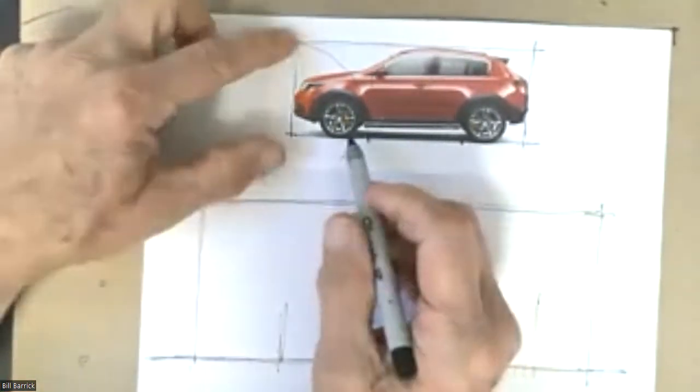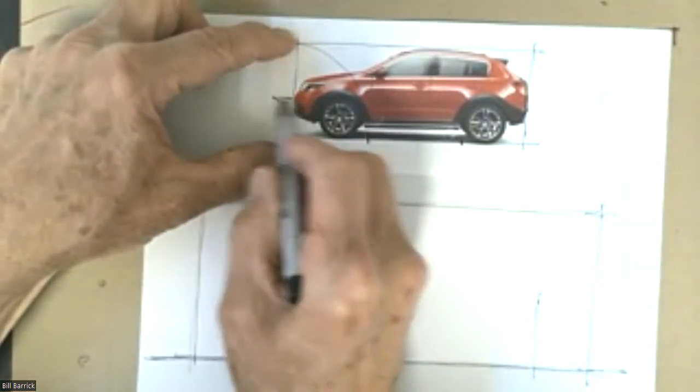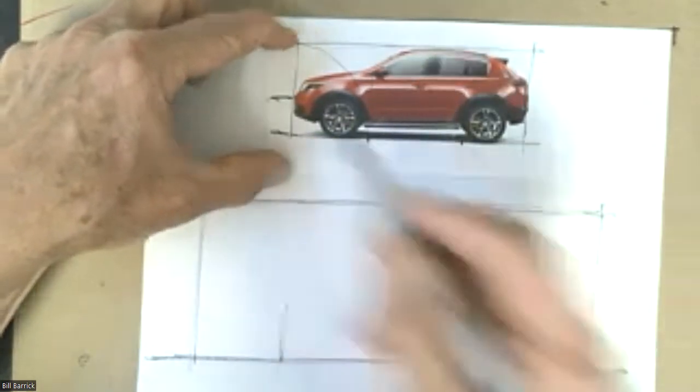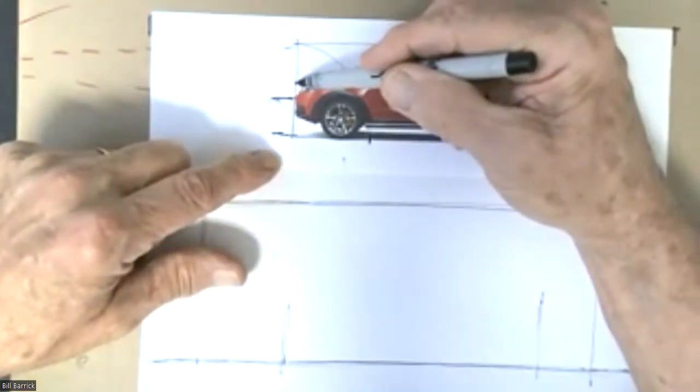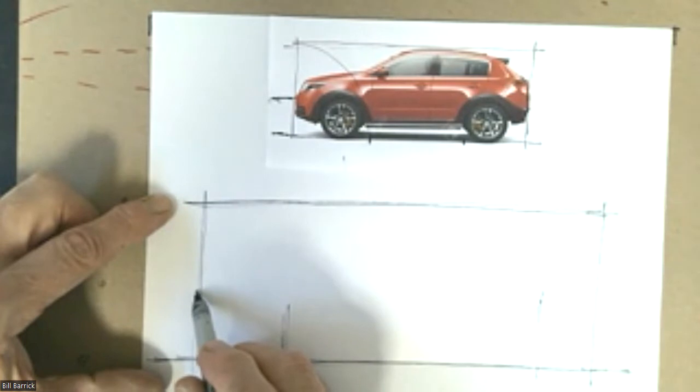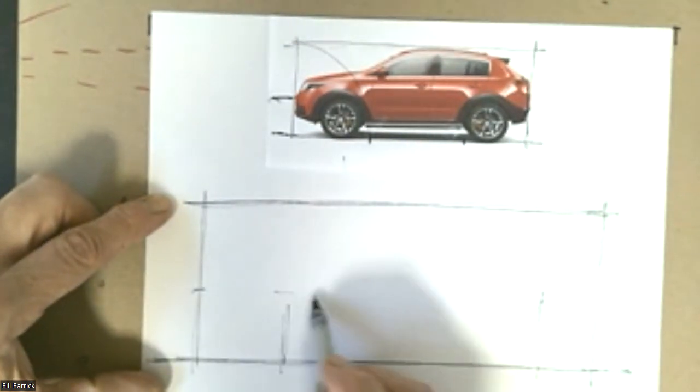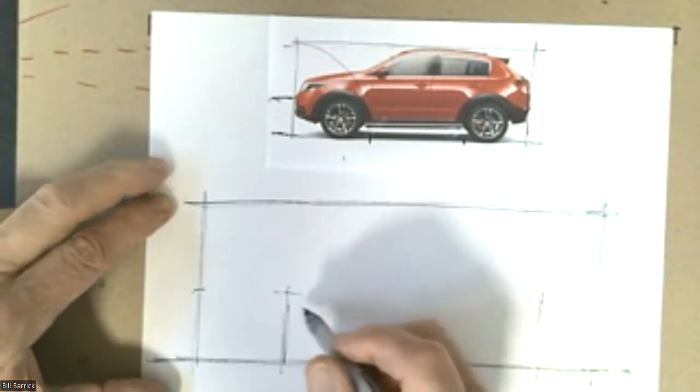Now the tire, as I look at it, it's about this tall in relation to the whole car. It's not quite halfway. It's a little less than halfway. So I'm saying right about here's the height of the tire. Okay, so here's the center of the tire. Here's the height of it.